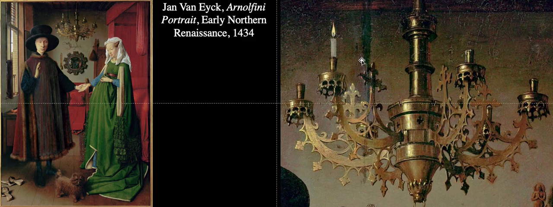The reason why that candle was there, and was always there, was because it symbolized the presence of the Holy Spirit. So this is clearly not meant to light that room. Instead, it symbolizes the presence of the Holy Spirit.